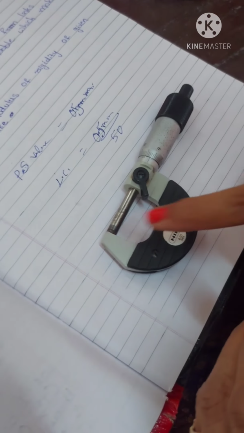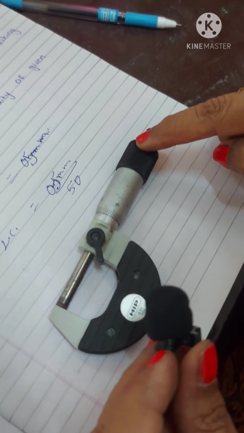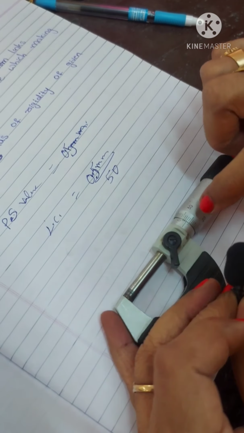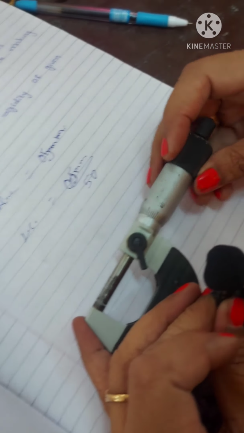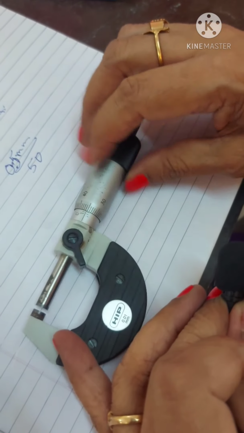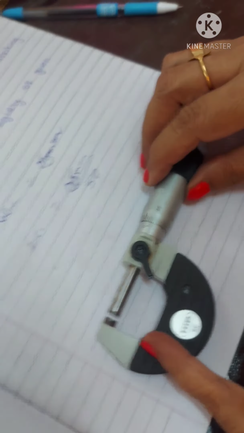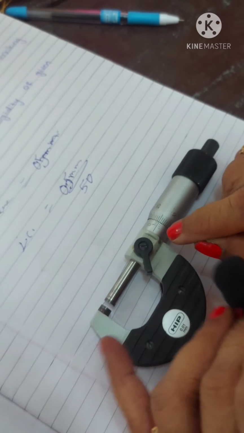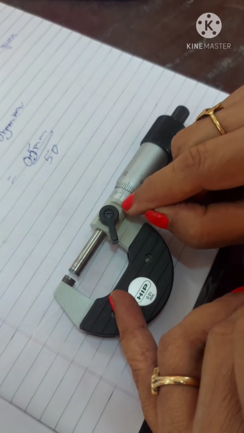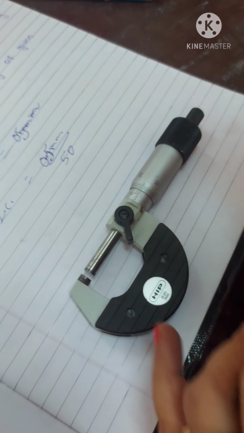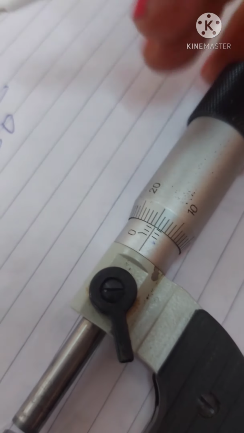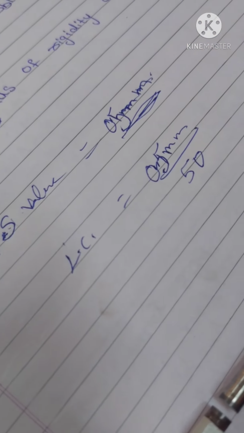Children, this is a screw gauge. You all would have learnt it in your intermediate. A screw gauge has a head scale. You can see the markings here, which can be rotated. That's why it's called the head scale. If I rotate the head scale, you can see another scale here, which is your main scale or pitch scale. And each reading on this main scale is 0.5 mm.